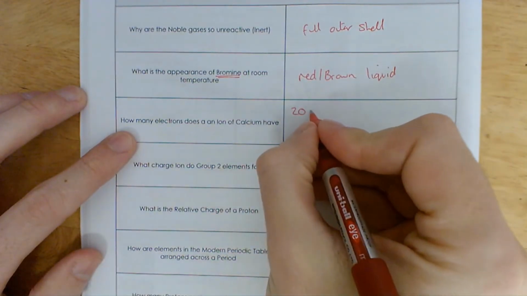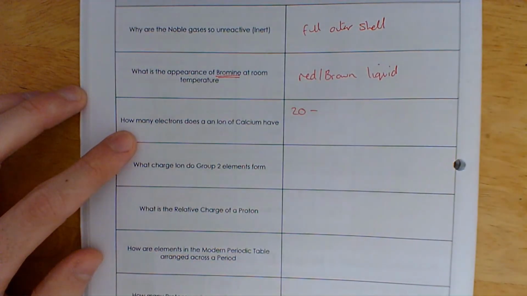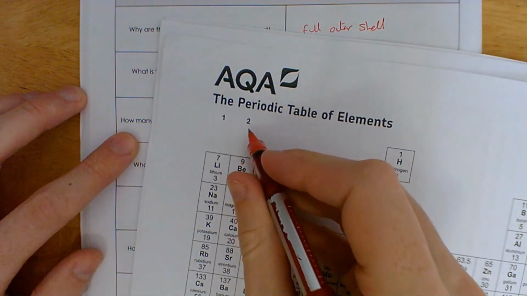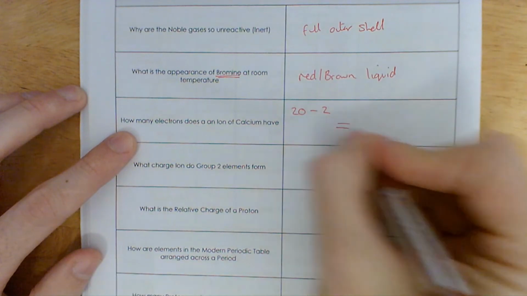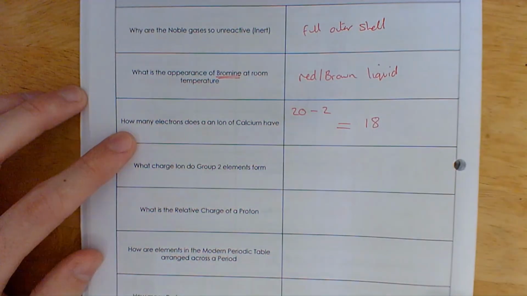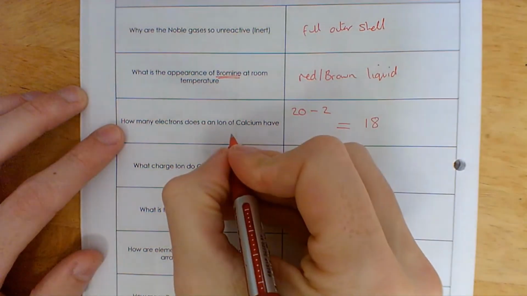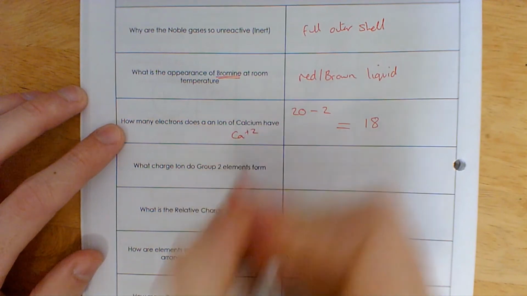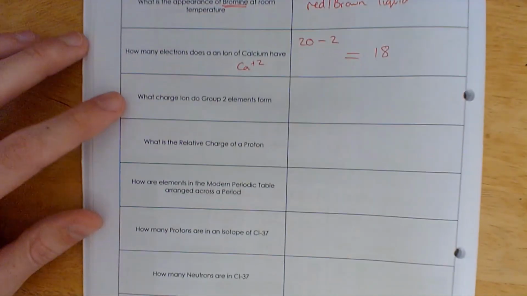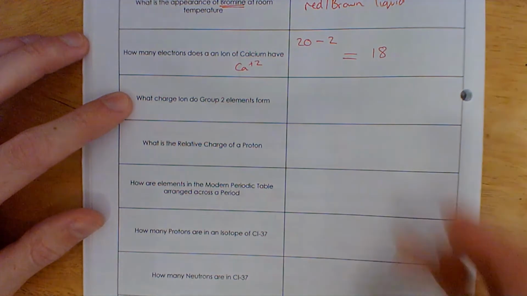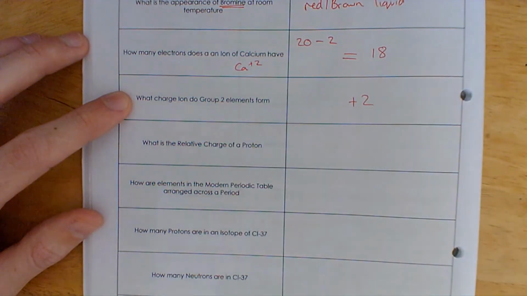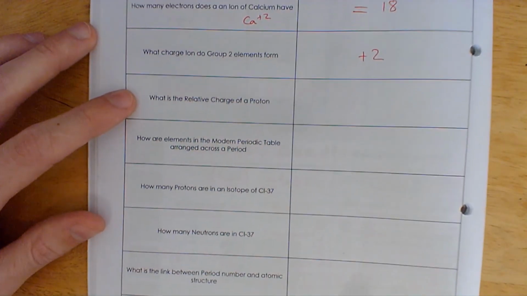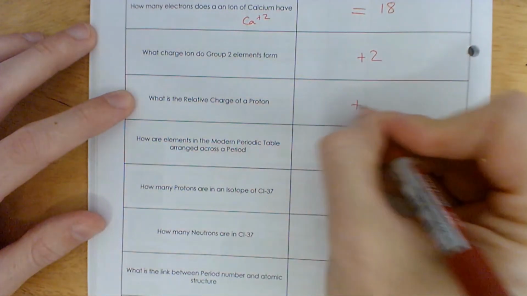It's a metal, so it's going to lose electrons, and it's in group 2, so it's going to lose 2, meaning it's going to have 18 electrons, which would make it calcium plus 2. What charge ion do group 2 elements have? Well, we just stated that. Group 2 elements will be plus 2, because they have 2 electrons in the outer shell, and they're going to lose both of those to become positive 2. What is the relative charge of a proton? They are positive 1.